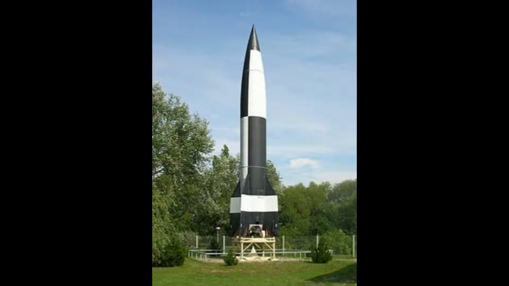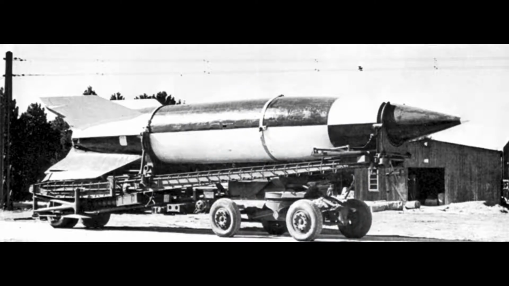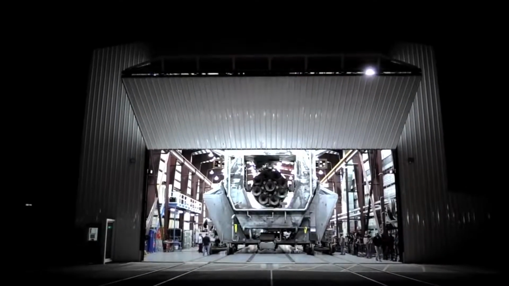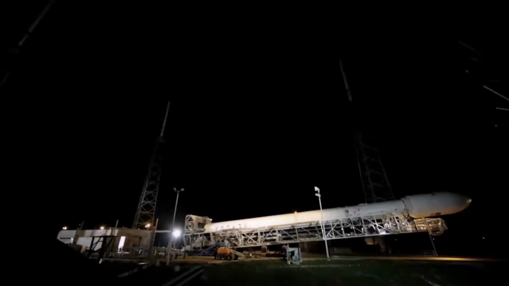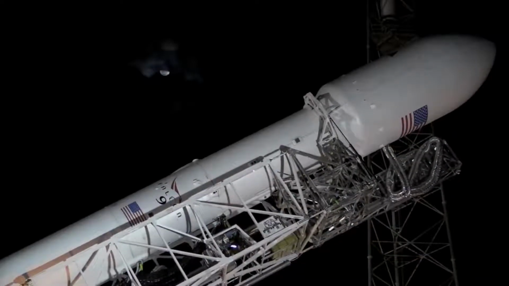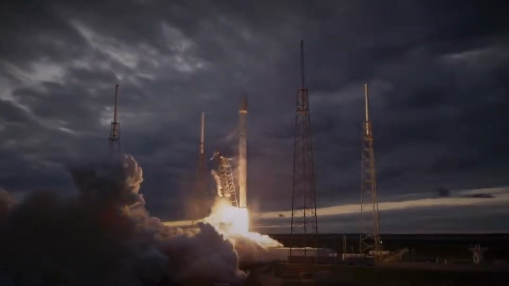The PulseJet-powered cruise missile V1 preceded the V2, a liquid-fueled ballistic missile, which was widely known to be the start of modern rocketry. Without the V1 or the V2, we wouldn't have the advancements we have now in modern rocketry propulsion systems.